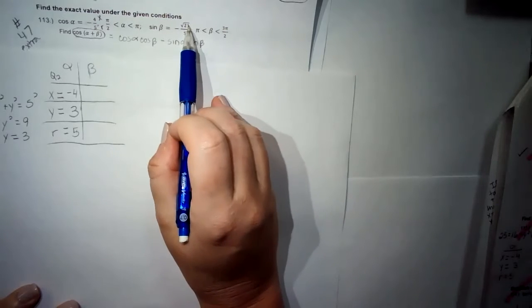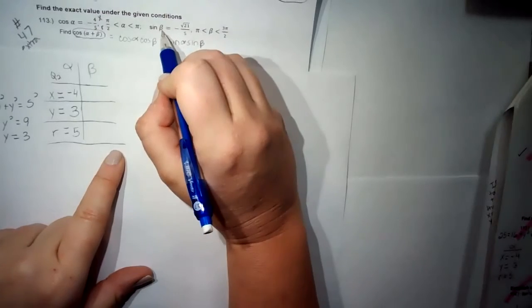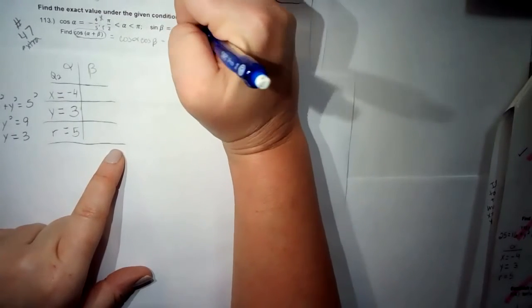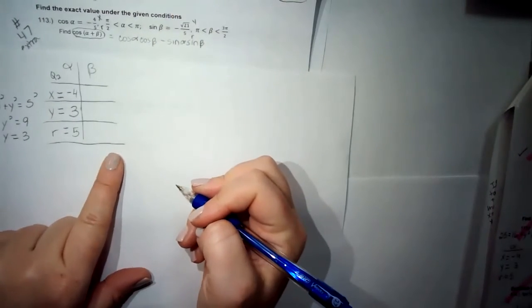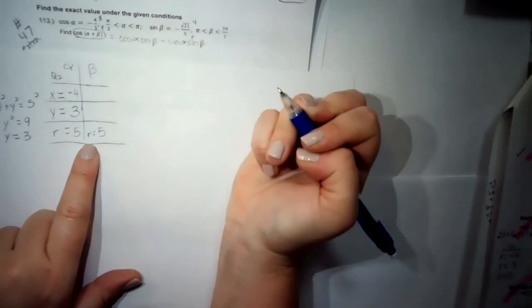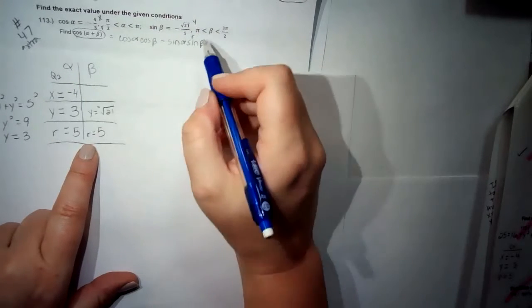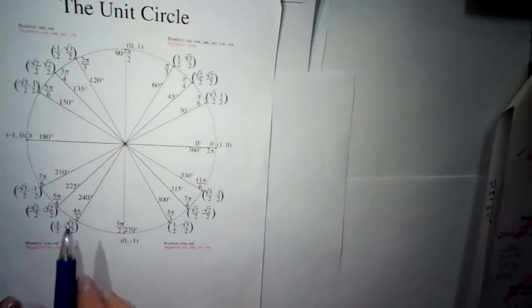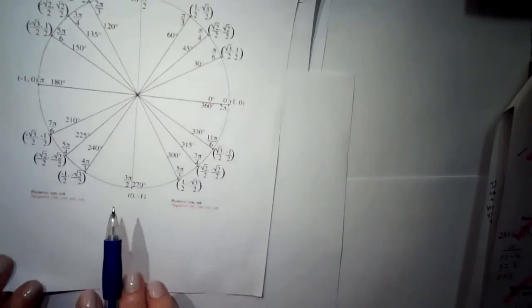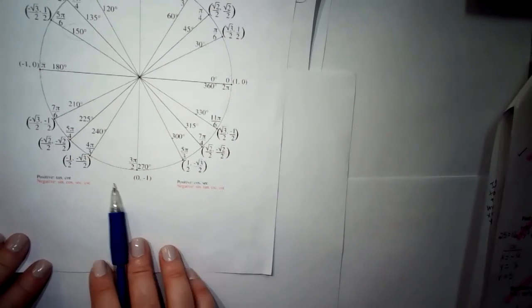Okay, now I'm over here with beta. Sine beta would be y over r. My r is 5, right? And my y is negative root of 21. Okay, what quadrant is beta in? It's from pi to 3 pi over 2. Quadrant 3, from pi to 3 pi over 2. So it's in quadrant 3. Okay.